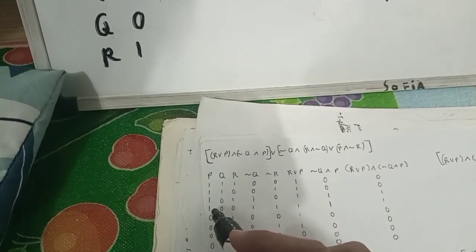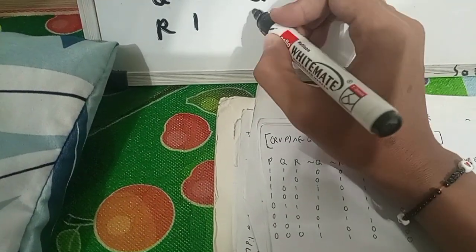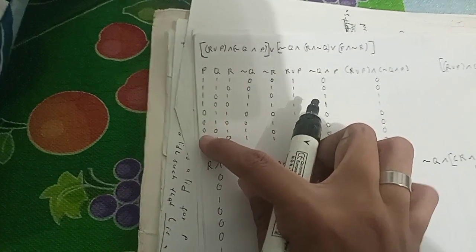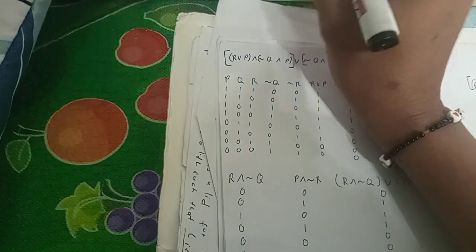Then the next case is when P is on, Q is off, and R is off. The last one is when P is off, Q is off, and R is on.